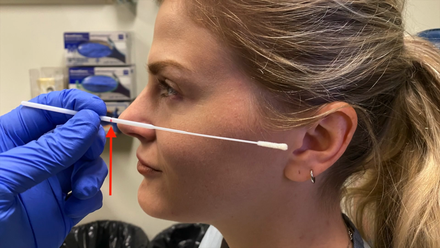It is important to note that at the proper depth of swab placement, the red mark on the swab aligns approximately with the tip of the nose. Be sure not to touch past the point on the swab where the red mark lies, as this could risk contamination of the sample.